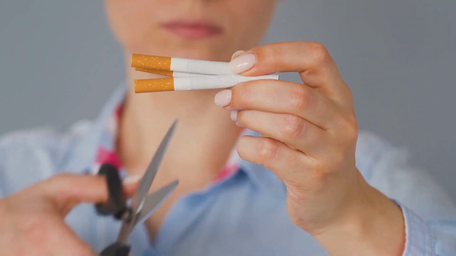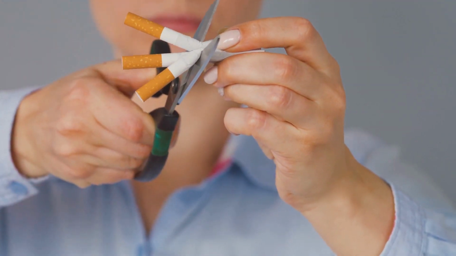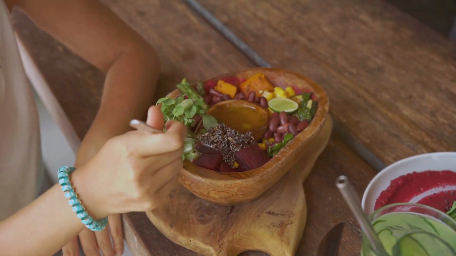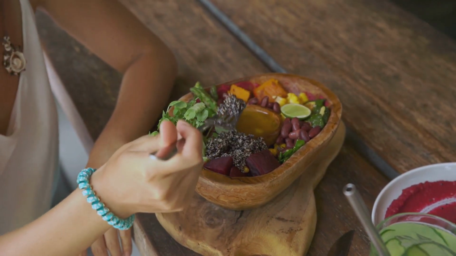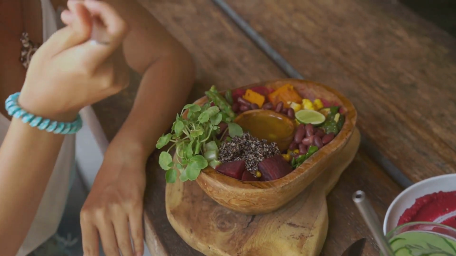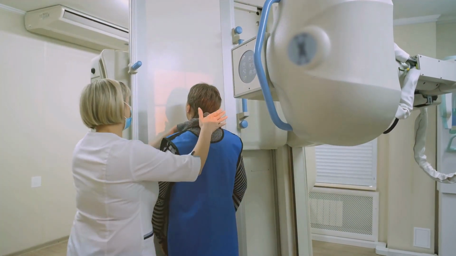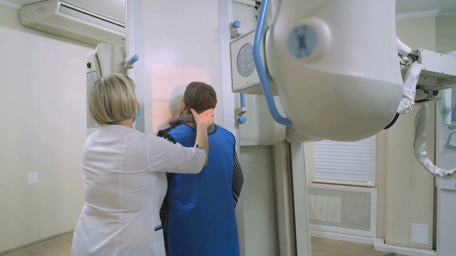Preventing cancer involves reducing exposure to known risk factors. This includes quitting smoking, limiting alcohol intake, maintaining a healthy weight, eating a balanced diet rich in fruits and vegetables, and protecting your skin from the sun. Regular cancer screenings are crucial for early detection, especially for individuals at higher risk.